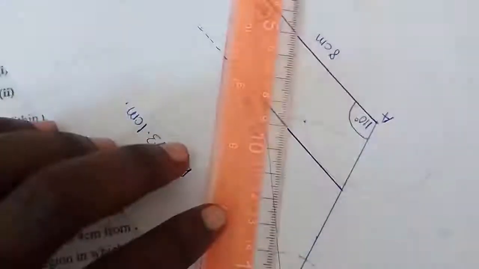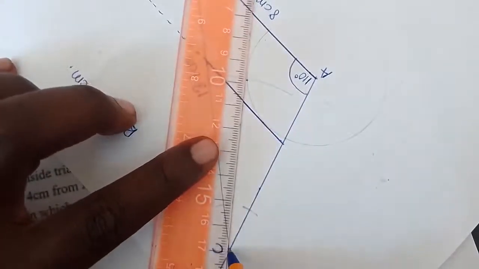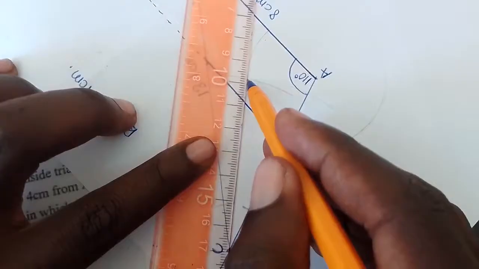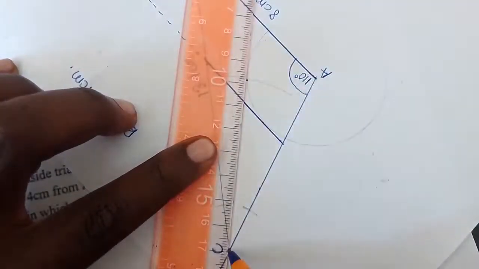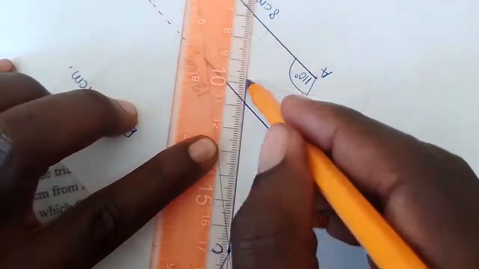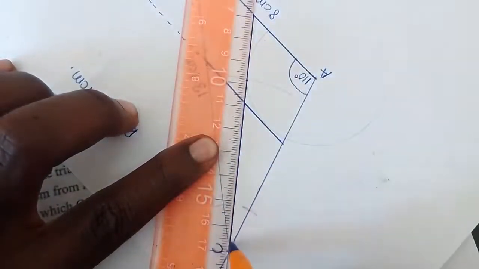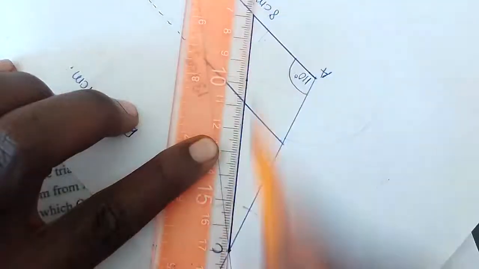Like this, you do this, then from C there, passing through that point. Have you seen here? Passing through that. You are not supposed to end there. You are supposed to finish until you reach there. Have you seen? Like this. It should be within. So, last to last, like this.